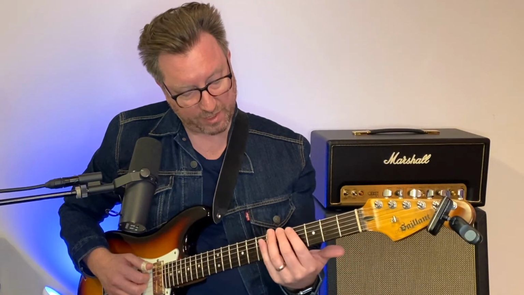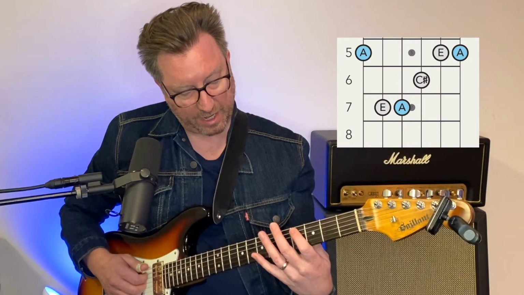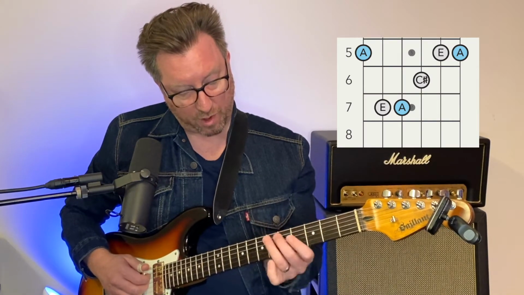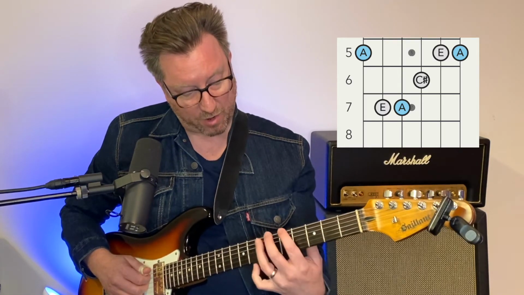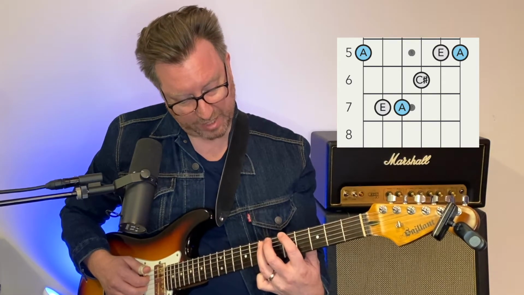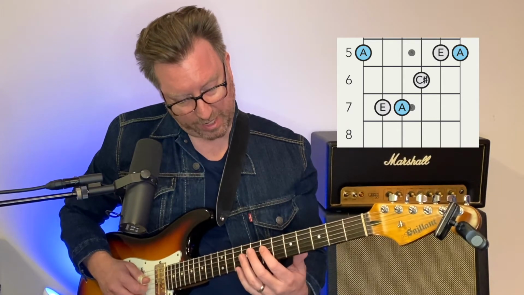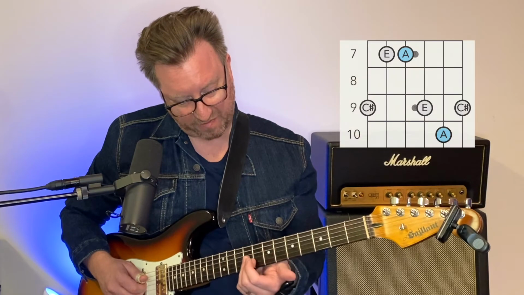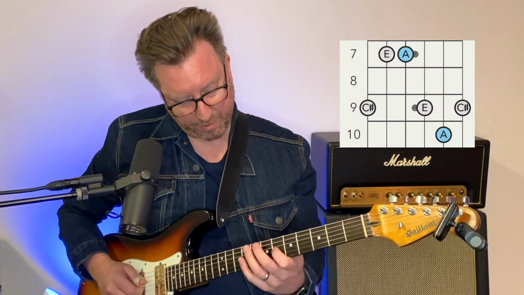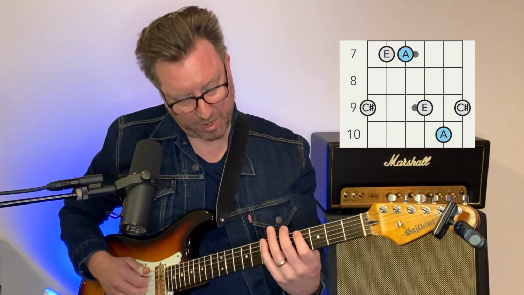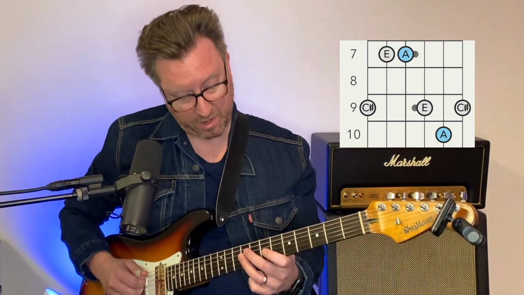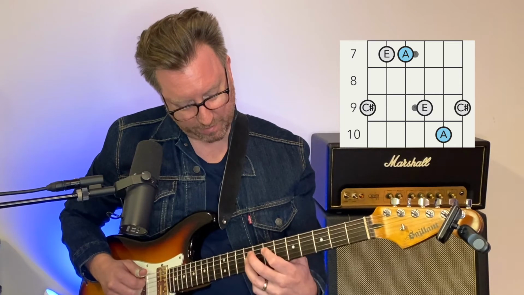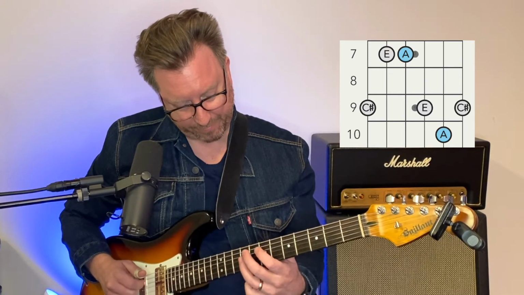If we go in this way, 1, 3, 5, which would be 1, 2, 3, 4, 5 in the scale. So you'll see that there. So here is our root note. We know that's our third. And then here's our fifth. Same shape. Same notes, octave above. But notice the shape. There's your fifth. Here's your third.